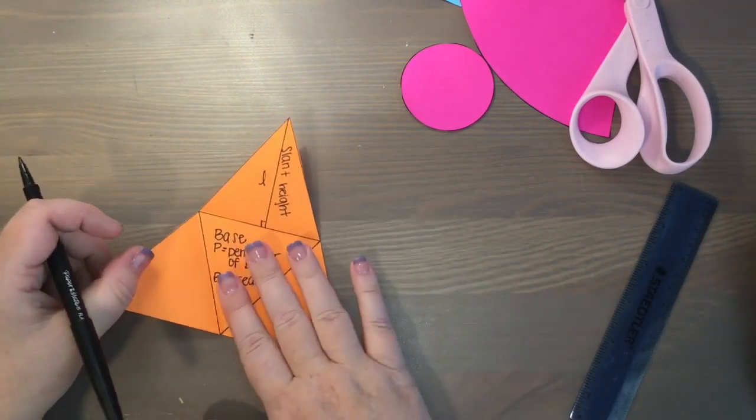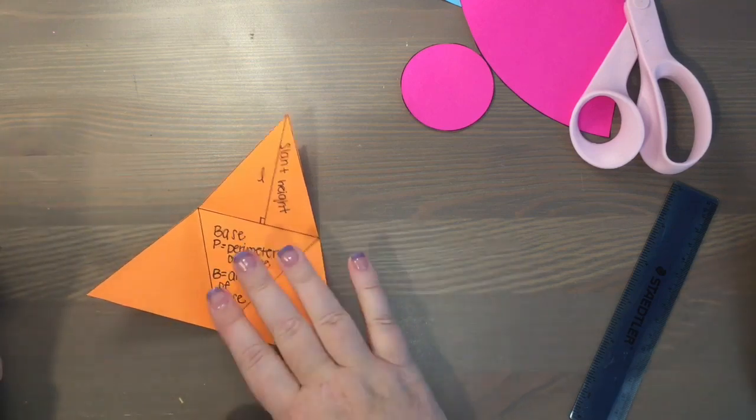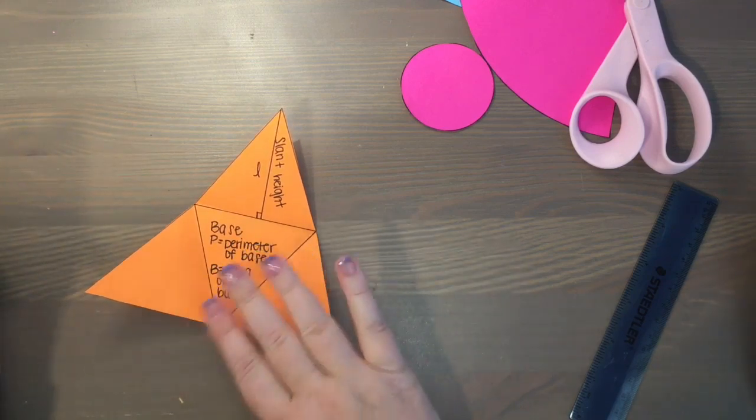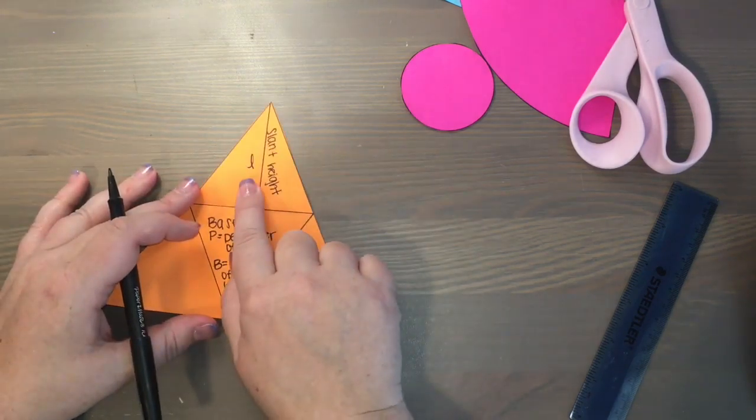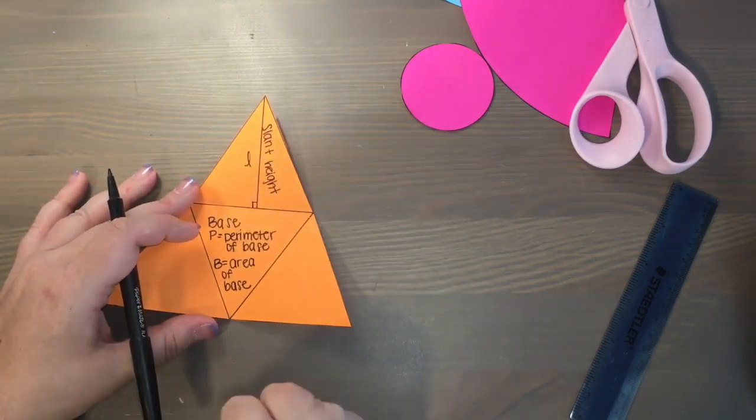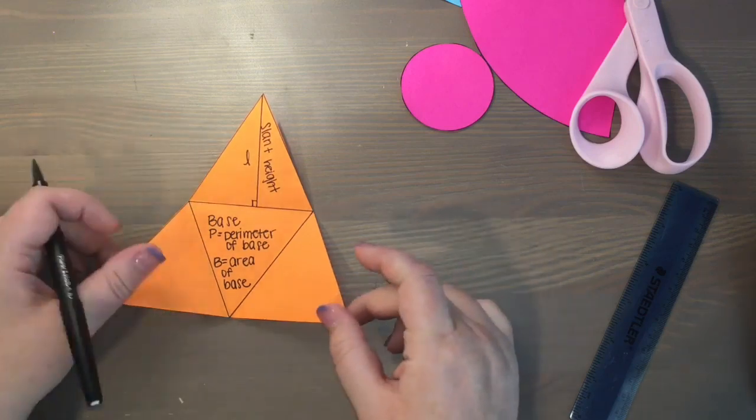And it's indicated by a cursive L. So when we do the volume of the pyramid, we're going to need the regular height. When we do surface area, we're going to use the slant height. And we'll talk about that a little bit more with our square pyramid.